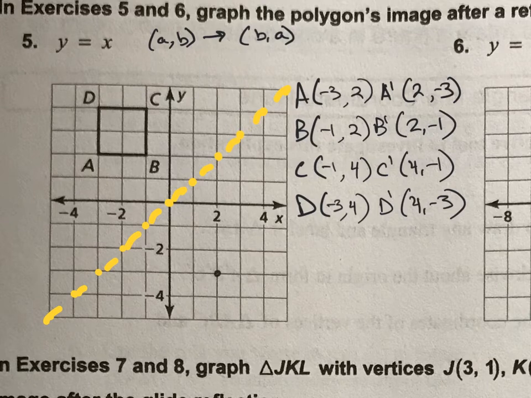2, negative 3 is A prime. B prime is at 2, negative 1. C prime is at 4, negative 1. And D prime is at 4, negative 3. And when you connect these, you see that it is reflected across that line.